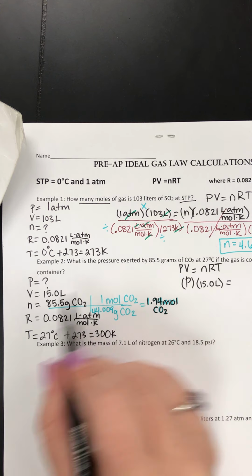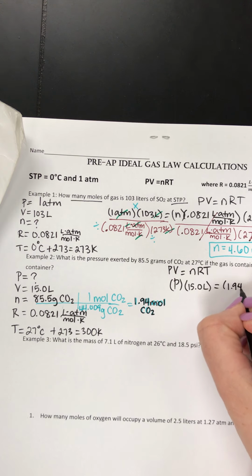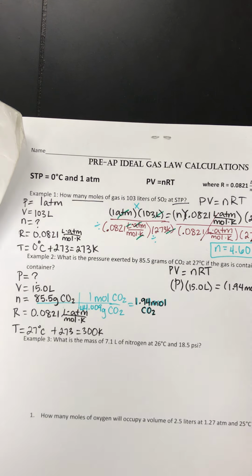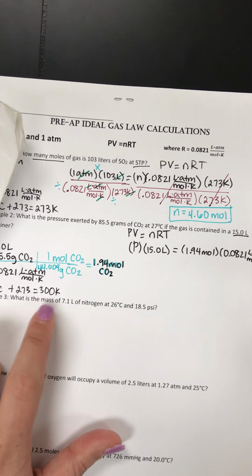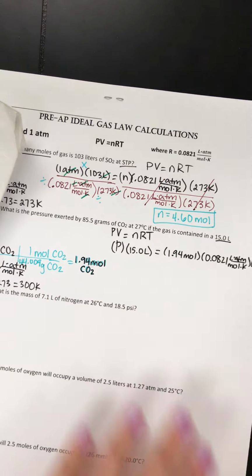So anytime you're given grams, you can get it to moles. So that's going to be 1.94 moles times my R, which is 0.0821 liter atmospheres divided by mole times Kelvin. And then we're going to multiply that by our temperature in Kelvin, which is 300 Kelvin.